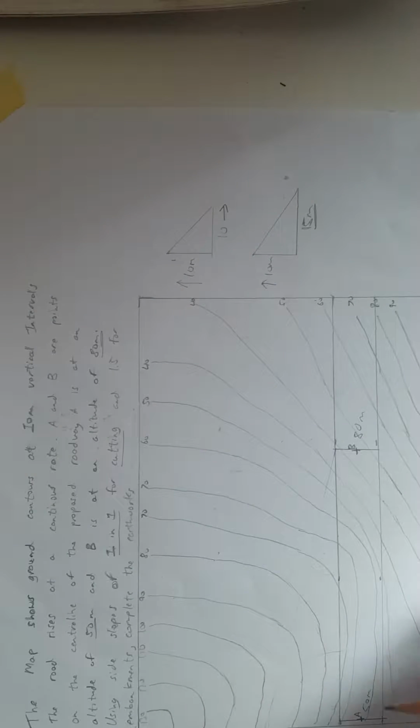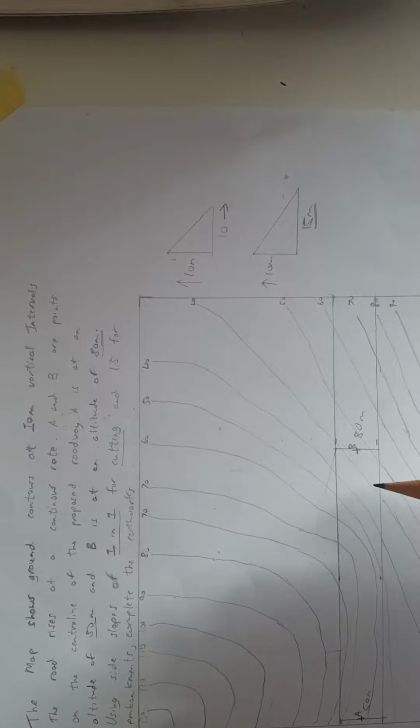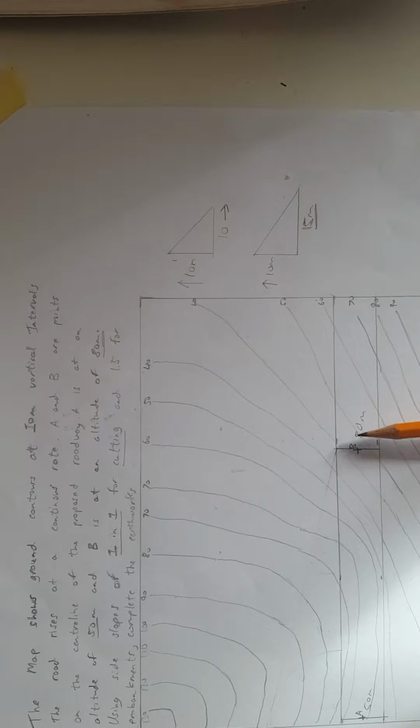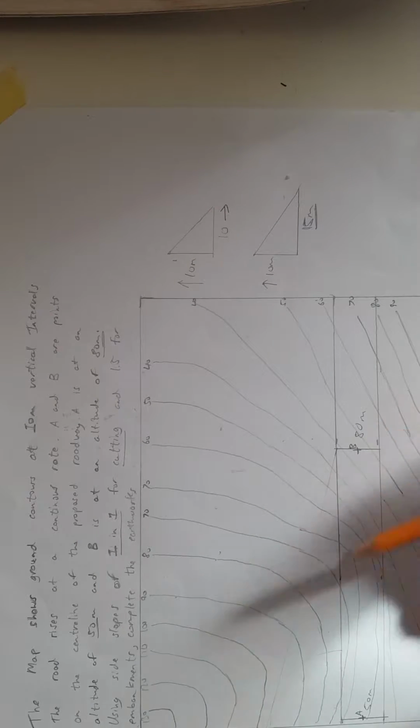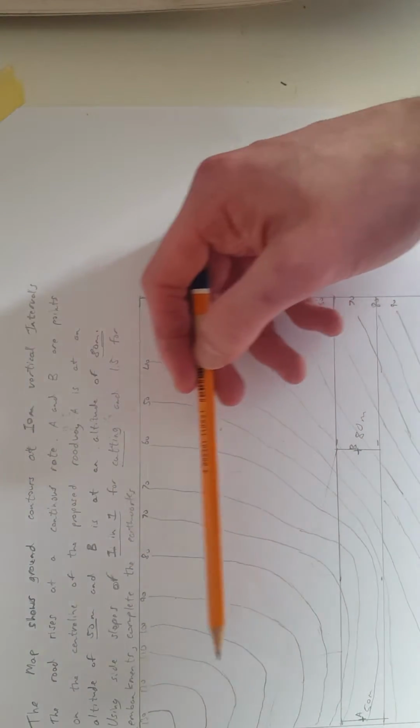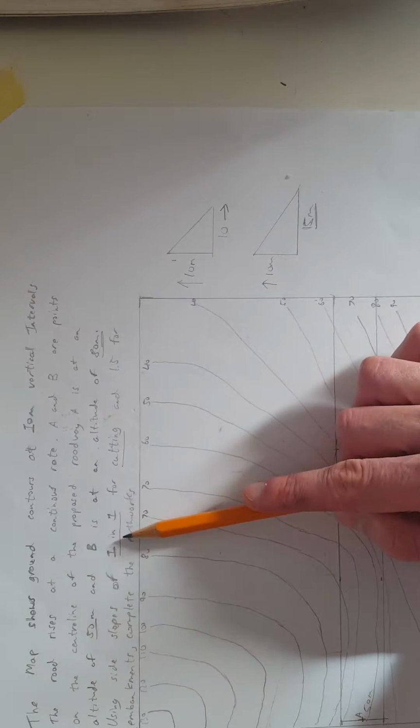Okay, so again, as we stated, A and B are at 50 meters and 80 meters respectively. So now we're going to go through the inclined roadway. We must complete the earthworks. So firstly, the rise from A to B is 30 meters. So for our cutting, as the roadway is above our road here, we must cut the land down to the roadway. So 30 meters, so its ratio is 1:1.